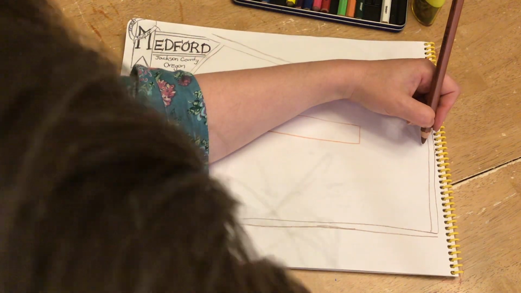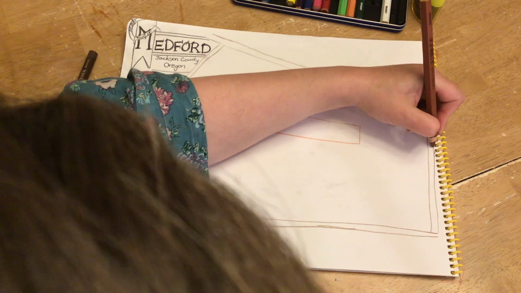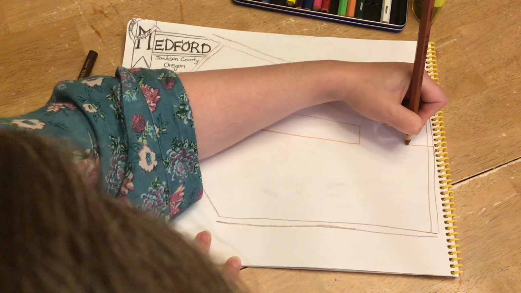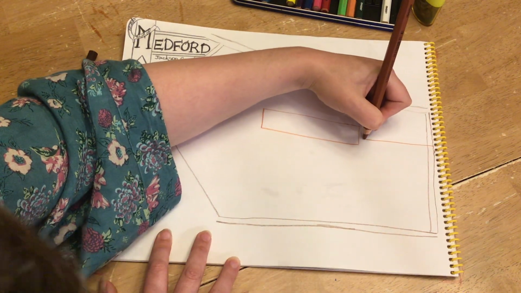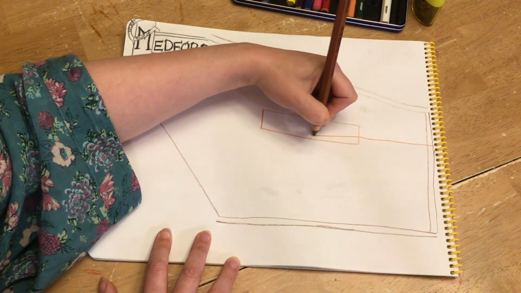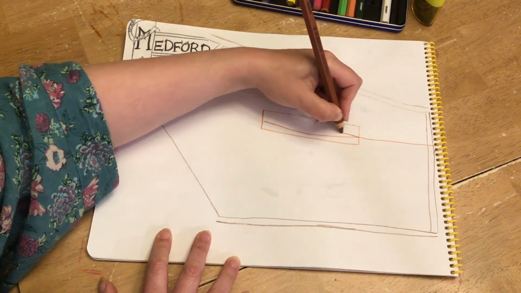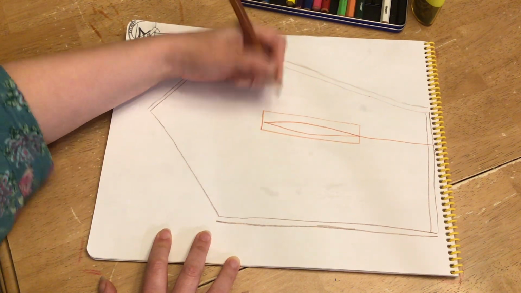And so the railroad tracks came across 12th Street here, and they came into the station and they split here. So one kind of went towards the bottom of the station, and one came around the top of the station.